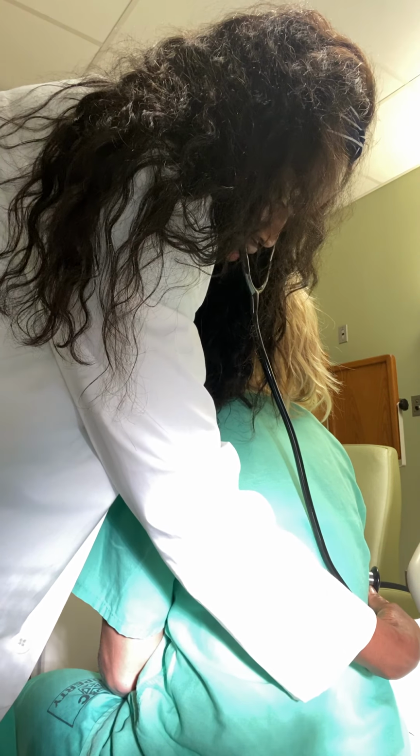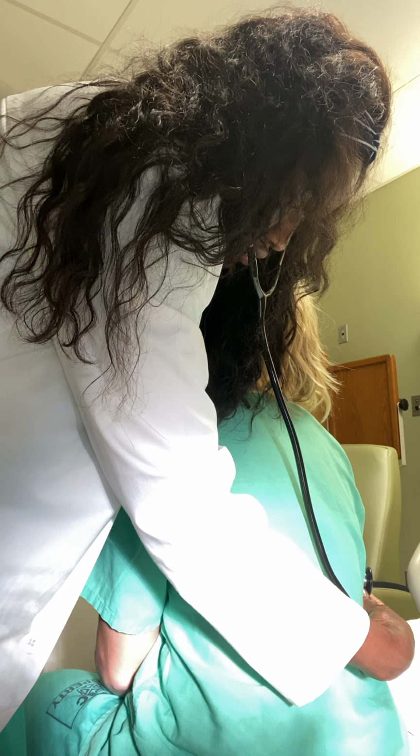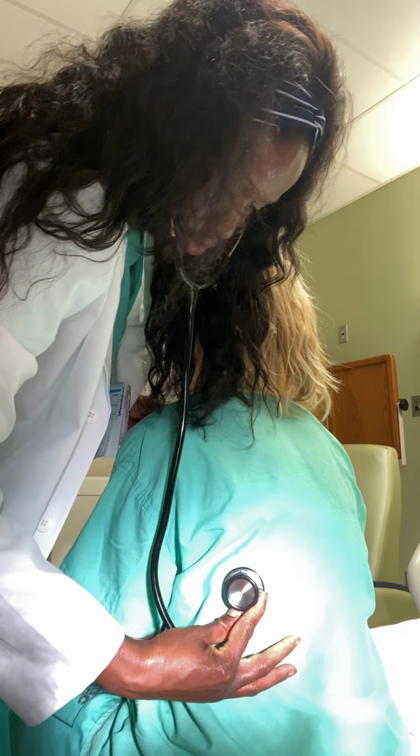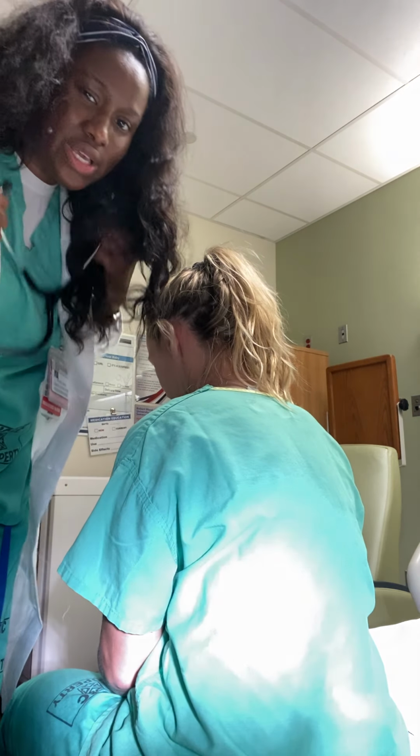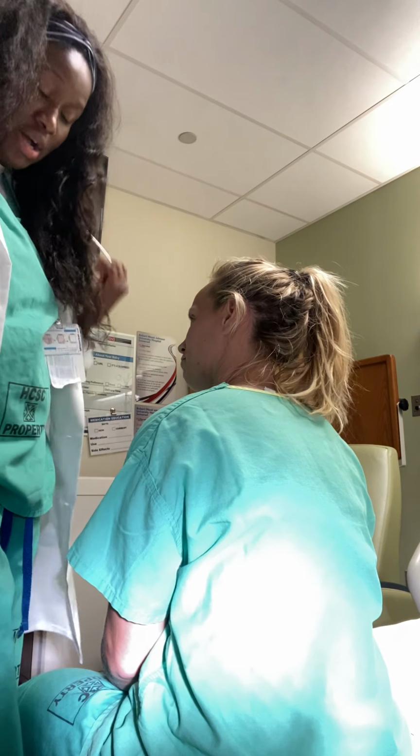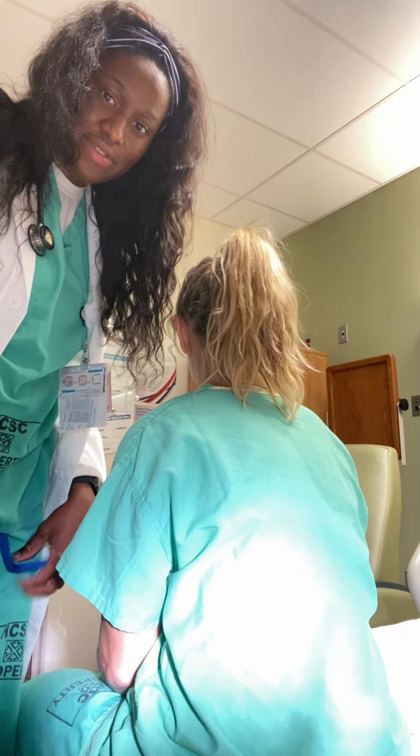Now I'm going to go to the medial lateral lobe and the medial right lateral lobe. Okay, I do hear a little bit of wheezing, but apart from that, all her breath sounds are clear.